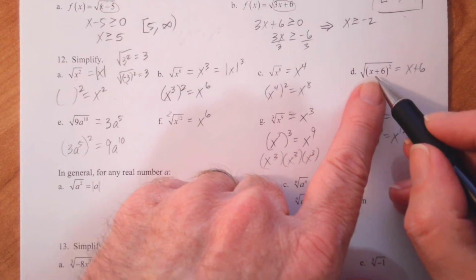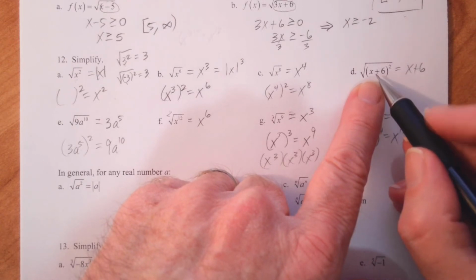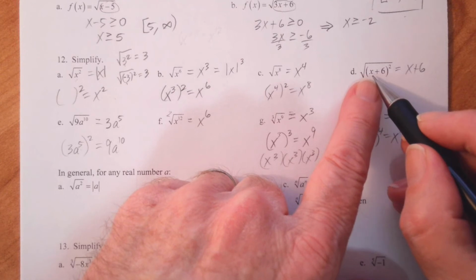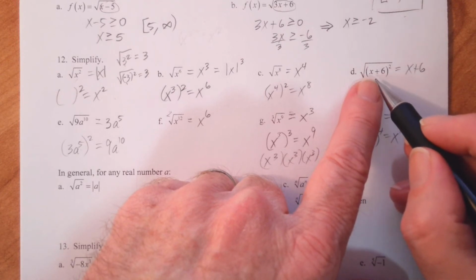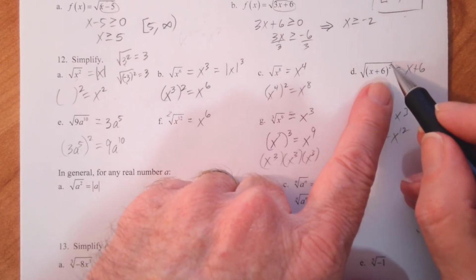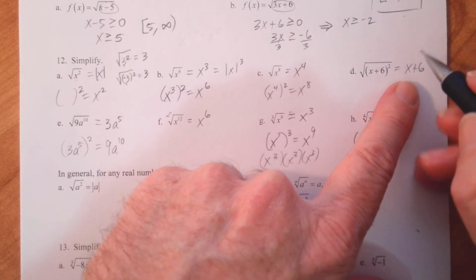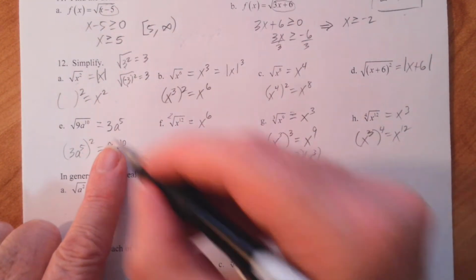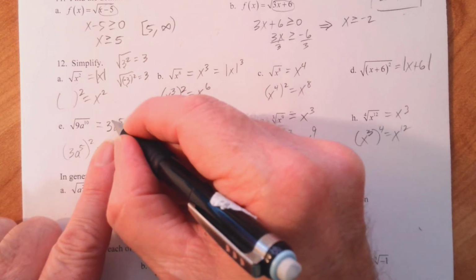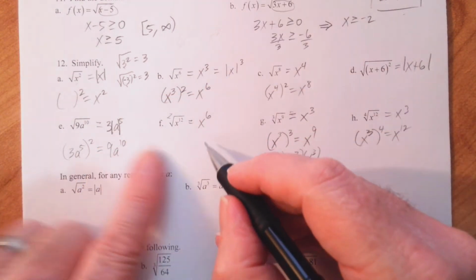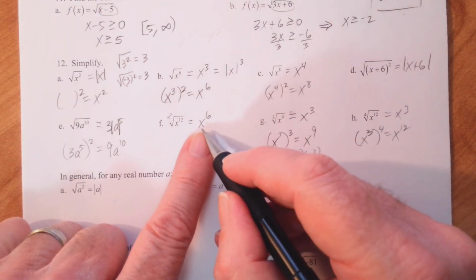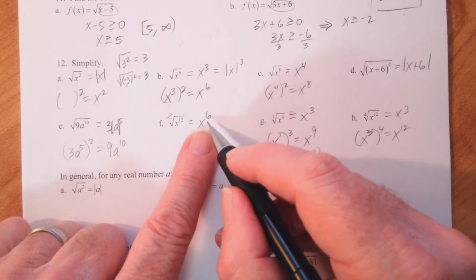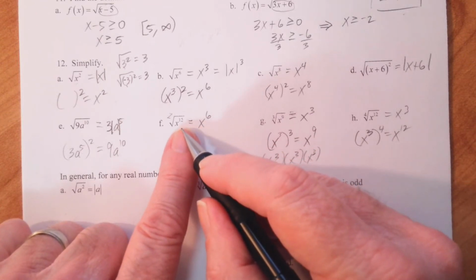So here, if x is a negative number, or a number such that x plus 6 is negative, then we'd have the square root of a number equals a negative number. And so we got to do the same thing here. We'll have to do it here because this is to the 5th power. But notice here we're okay because anytime you have x to an even power, it's going to always be positive. So there's no issue here.